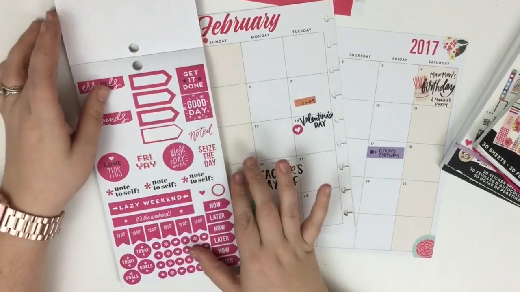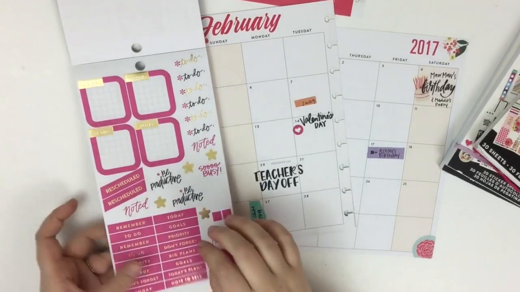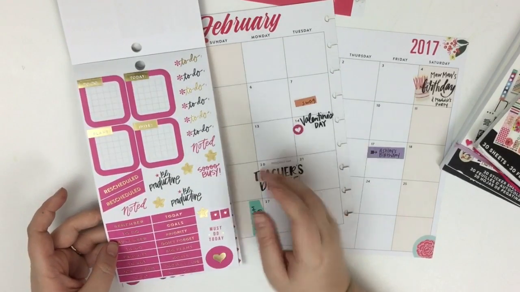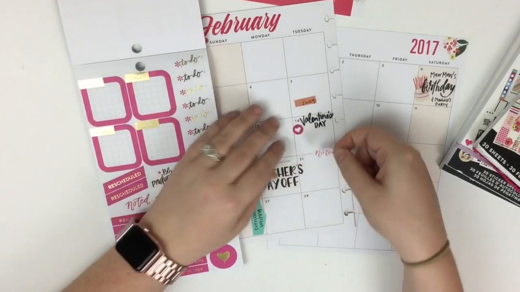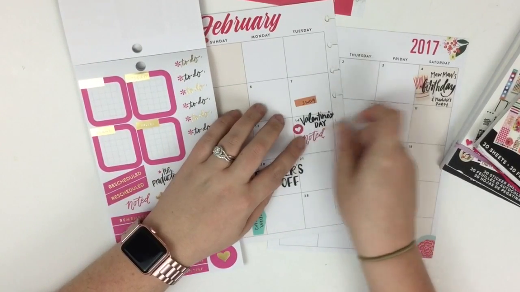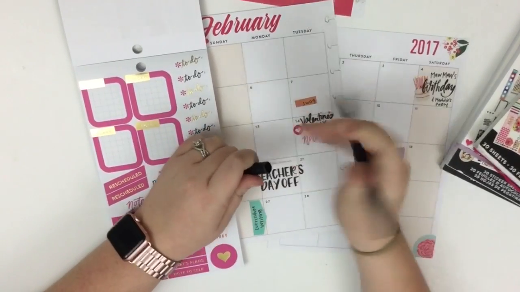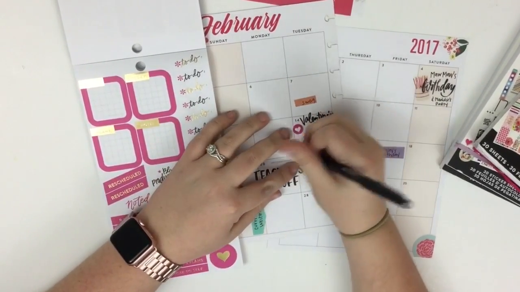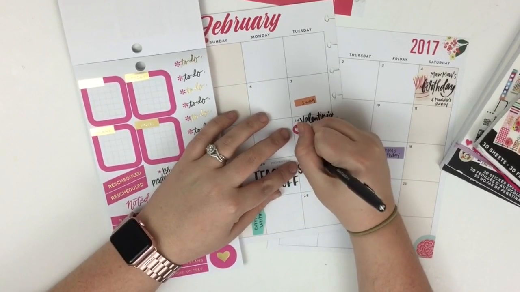And I'm going to choose, sometimes it's so hard to pick which one. I think I'm going to choose this one that says noted. I'm going to grab my black marker again. This is a Papermate Flare pen in medium, if you're wondering. And I'm just going to write ITS meeting.